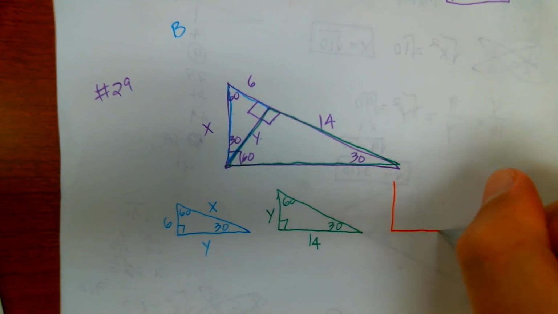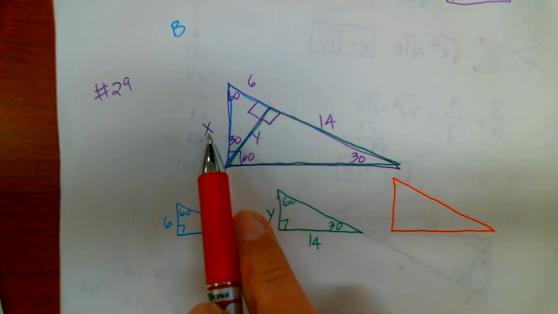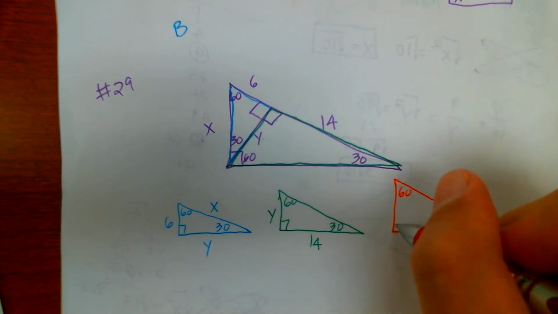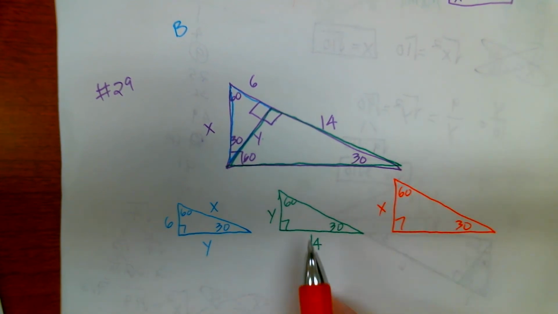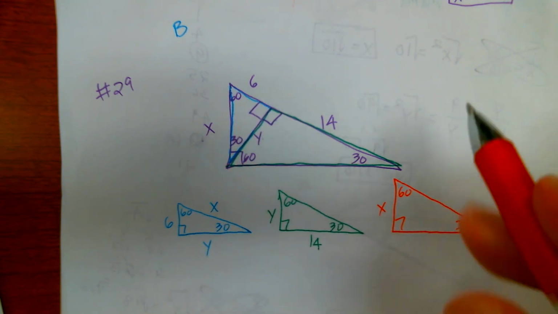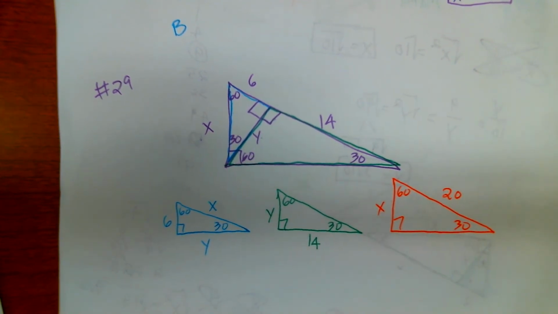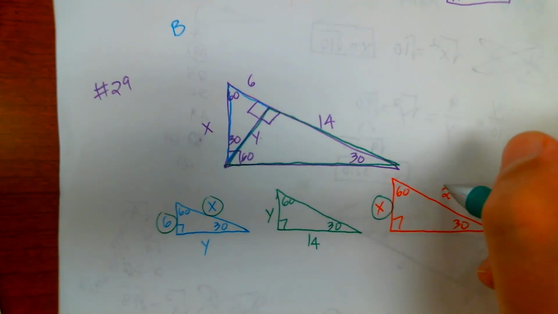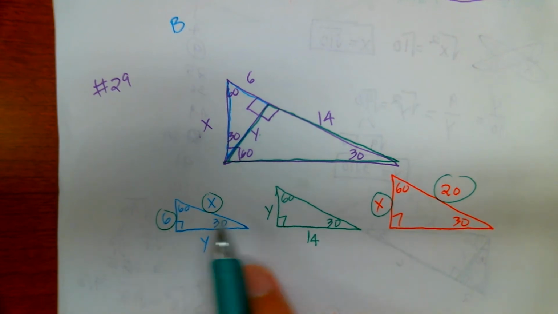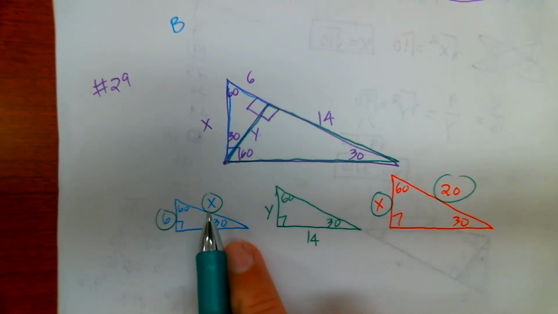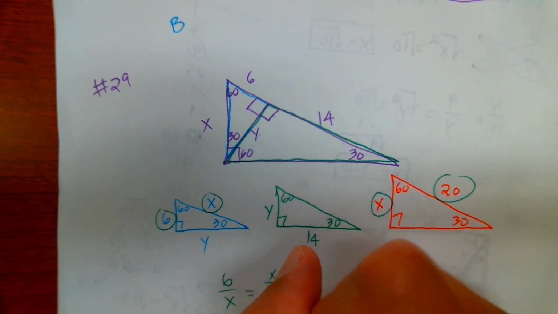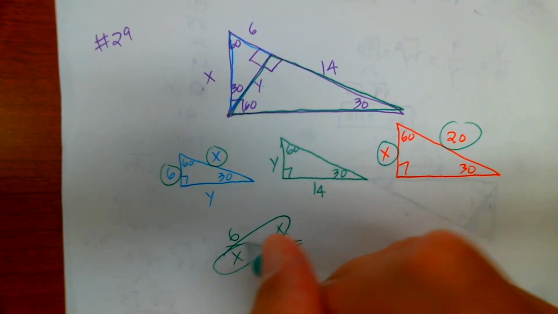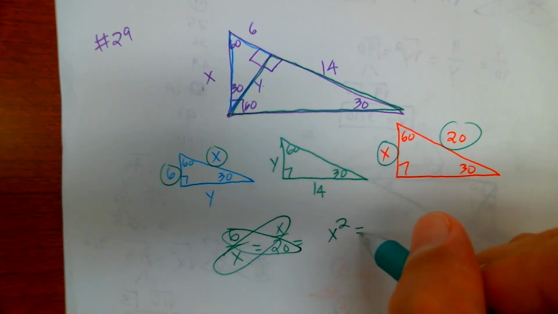For Papa, the original large triangle, x is between the 60 and the 90. The hypotenuse is the 6 plus the 14, which is 20. And that's all I can do. Okay, so now how do I set a proportion for this? I've got a 6 and an x and a 20. So I'm good to go. I can go left over right. 6 over x equals left over right, x over 20. When I cross multiply, I get x squared is equal to 120.